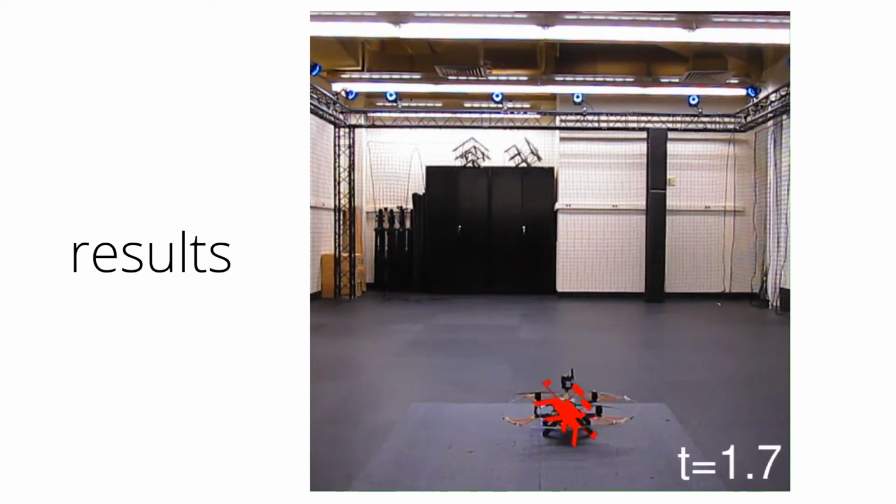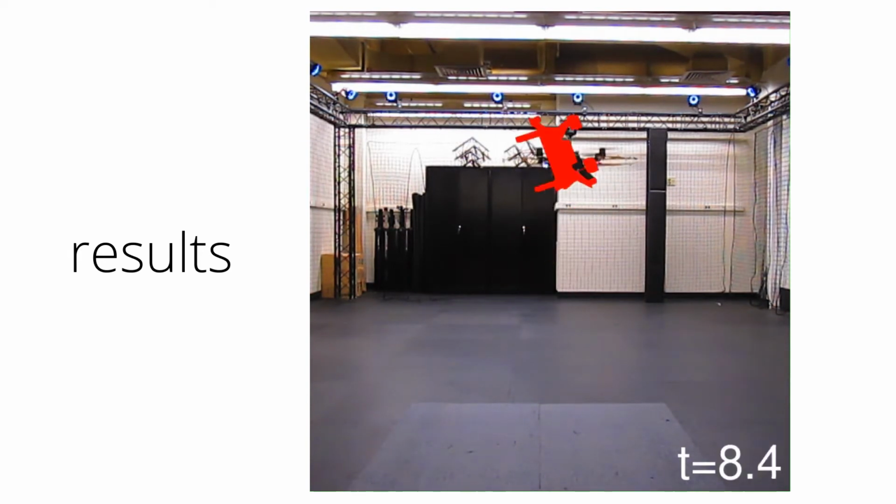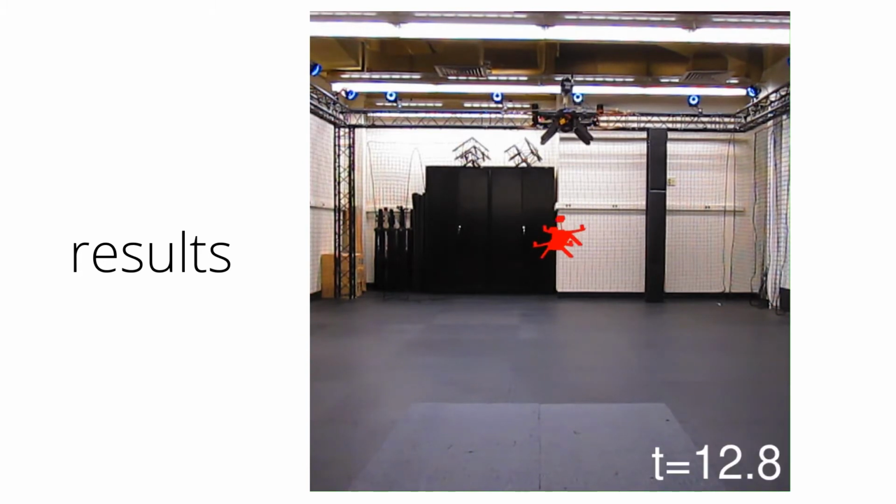So the results are shown here. The red represents the neural network estimate of the quadrotor. And we can see that the neural network does a generally decent job of tracking the quadrotor, but it's definitely not perfect, and the estimates jump around quite a bit.